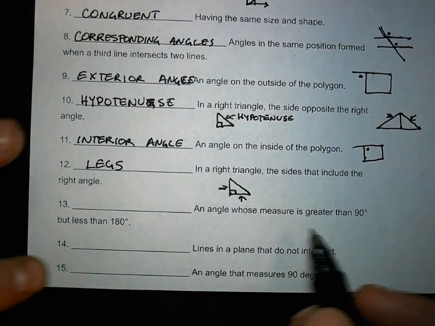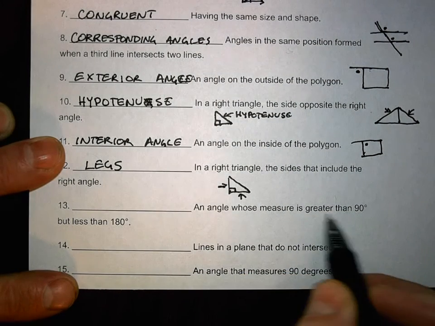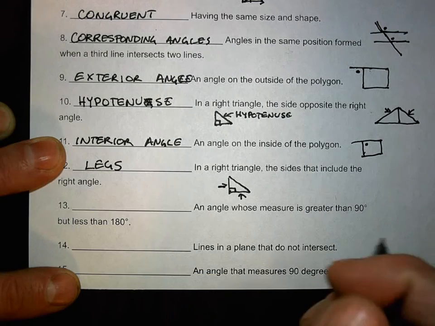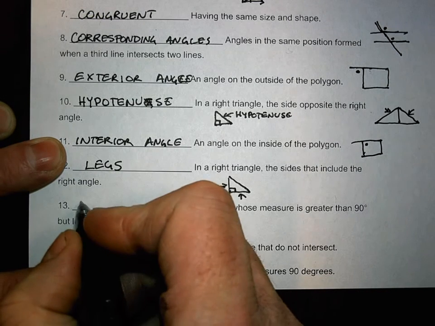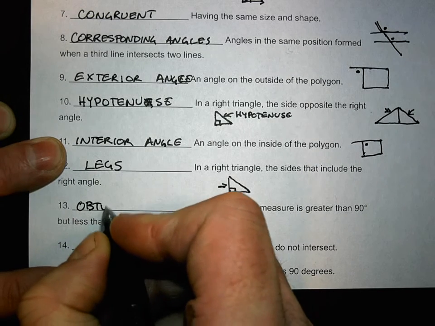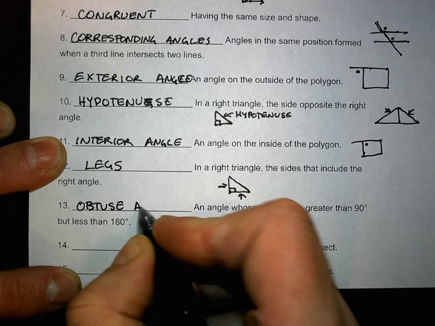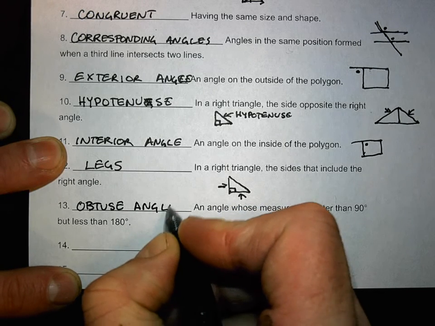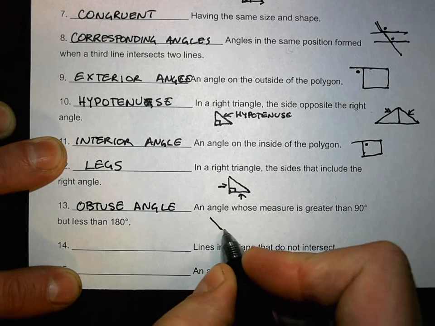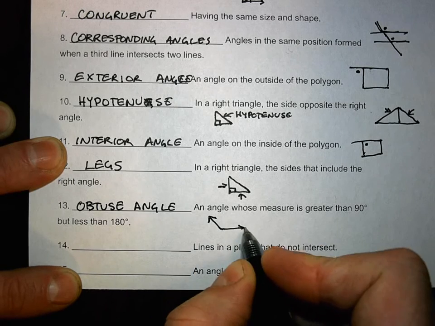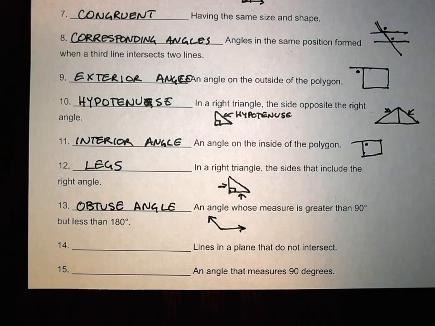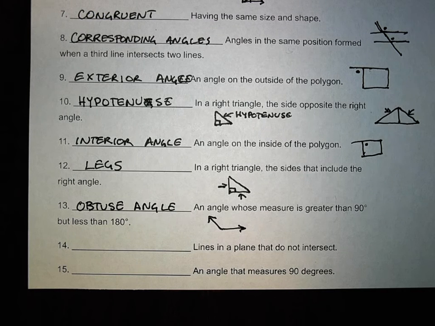Alright. An angle whose measure is greater than 90 degrees but less than 180. Obtuse. That's one of those good ones that you know already, an obtuse angle. It's somewhere between past 90 and less than 180.